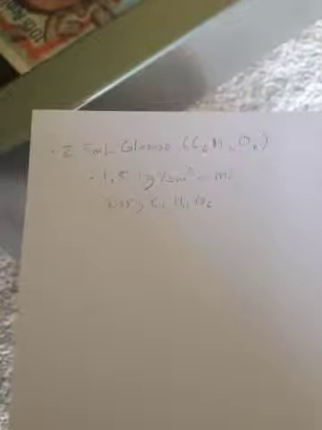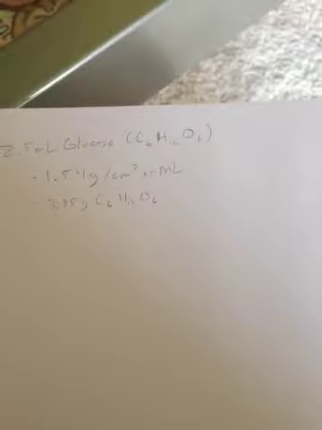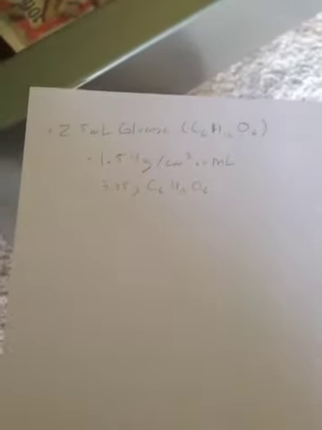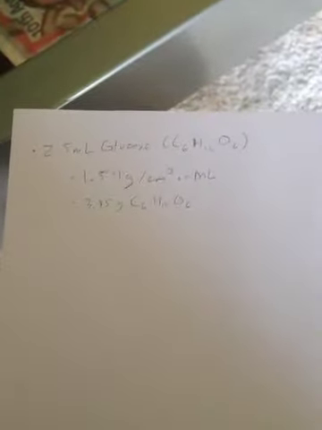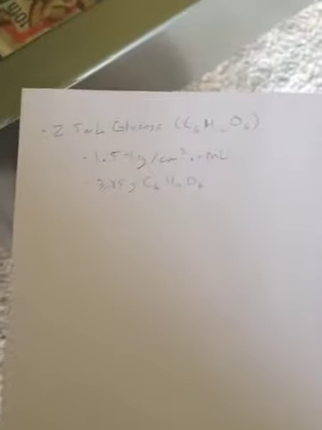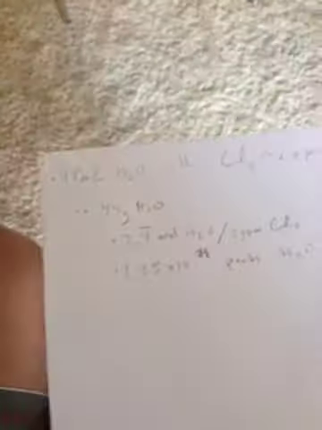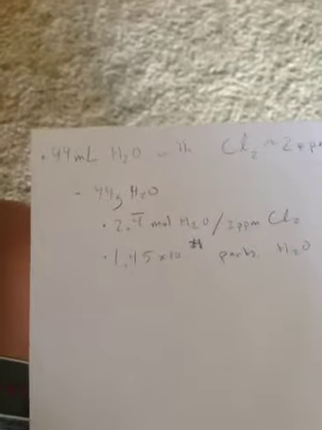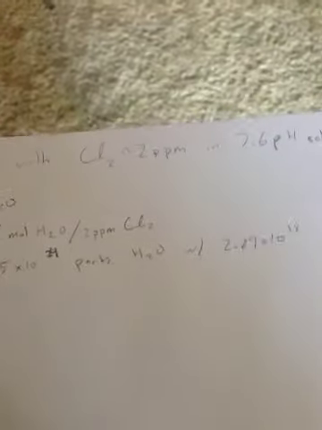You start with 2.5 milliliters of glucose, which is C6H12O6. The density of glucose is 1.54 grams per cubic centimeter, or milliliters. You have 3.85 grams of glucose. You put this 3.85 grams of glucose into 44 milliliters of water with Cl2 because it's chlorinated, an approximation of 2 parts per million in 7.6 pH solution.